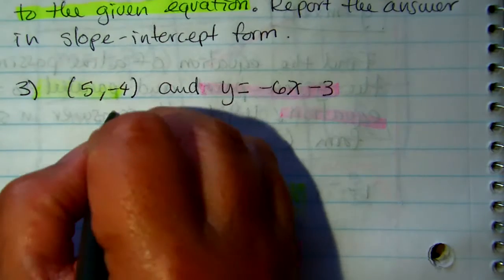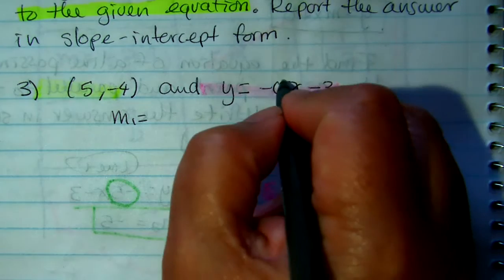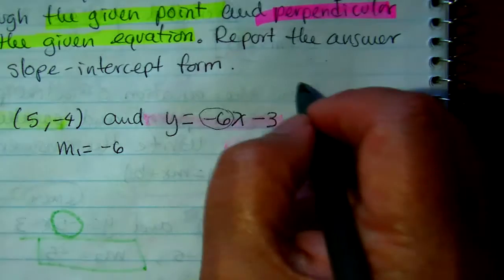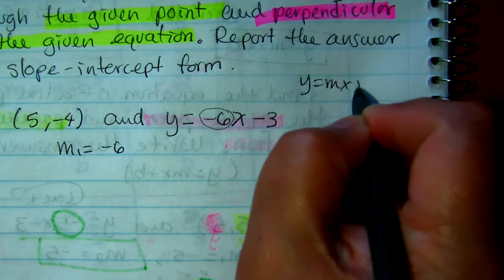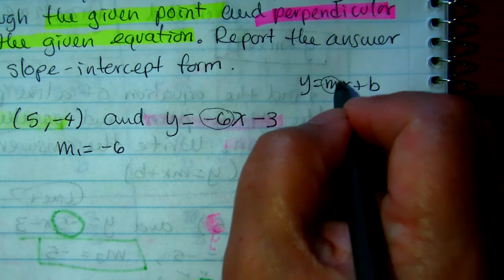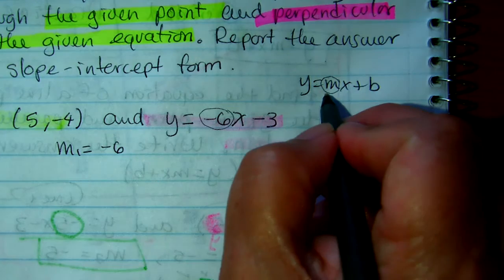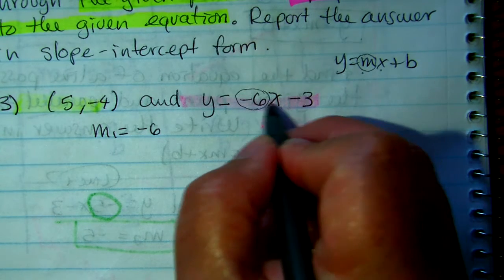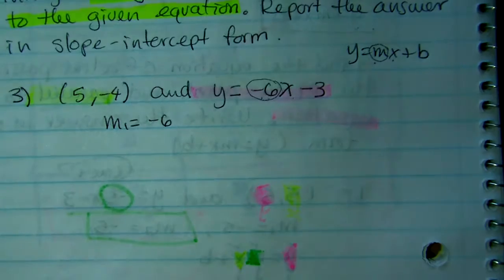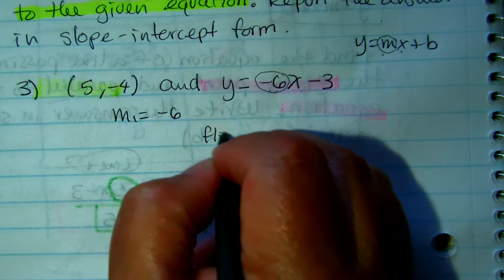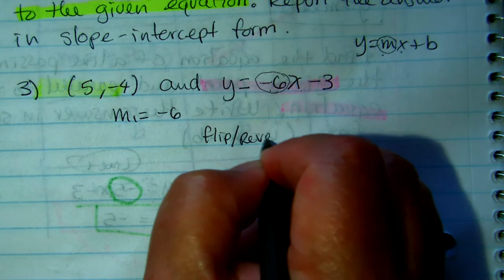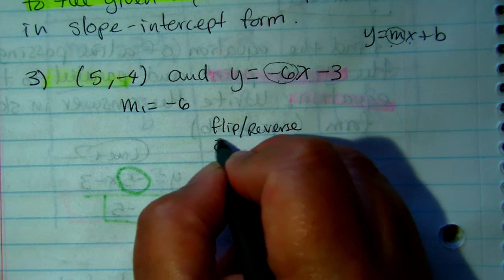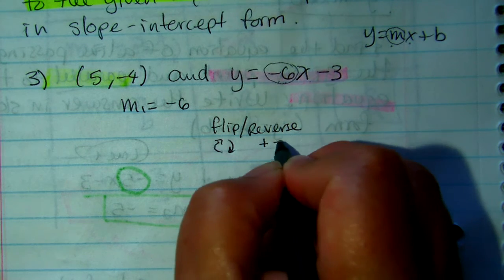The slope of line 1 is right here, -6. Remember, if you have the form y equals mx plus b, the m represents the slope, which is just the number right next to the x. So the number right next to the x in this equation is the -6. We need to do the flip and reverse. You flip the numbers and you reverse the signs.